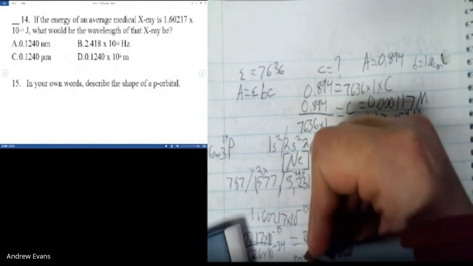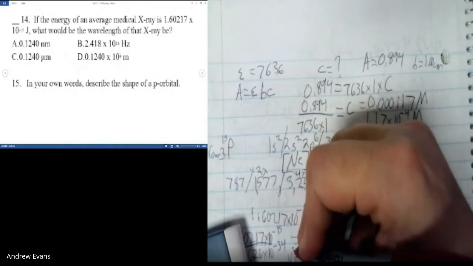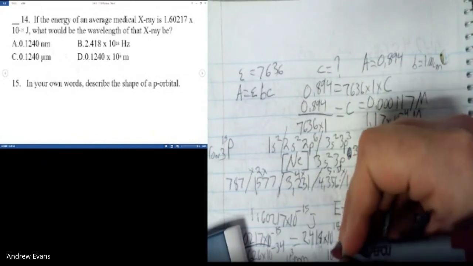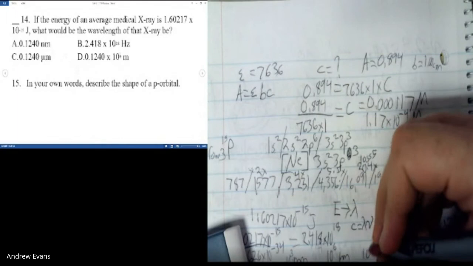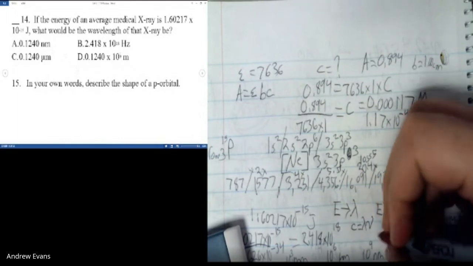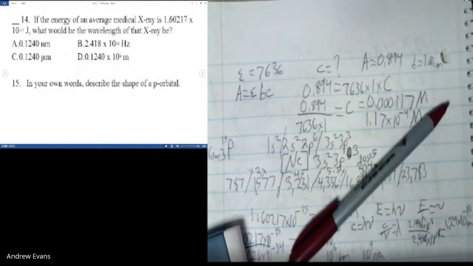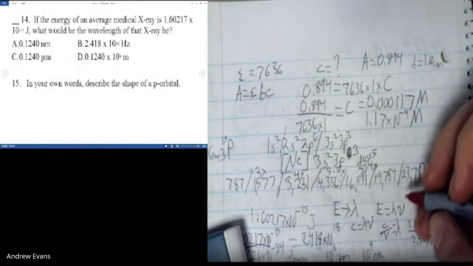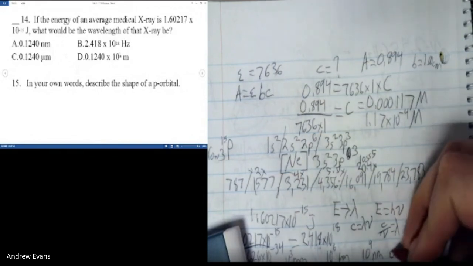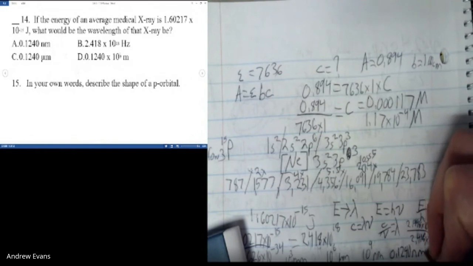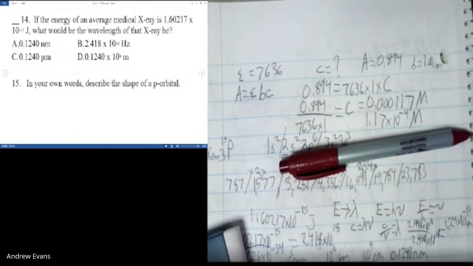Got to remember, there's 1,000 millimeters in a meter. There's 10 to the 6th micrometers in a meter, and there's 10 to the 9th nanometers in a meter. So which one of these is the correct answer? If you convert them to each unit, you'll find out that answer A is the correct answer. 0.124 nanometers.